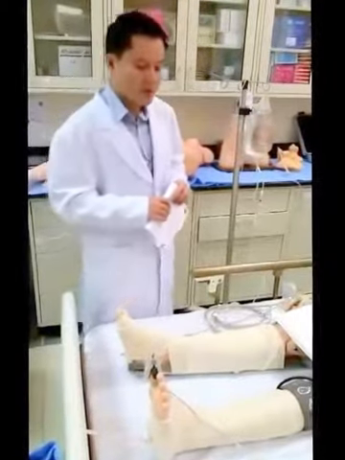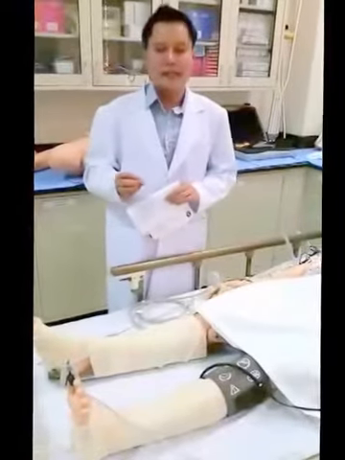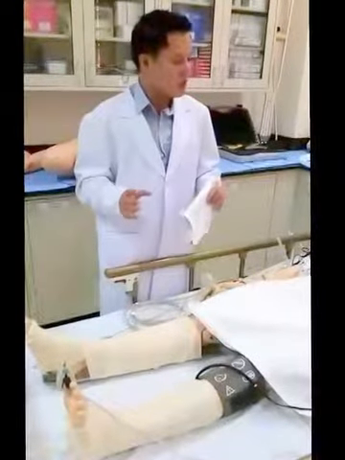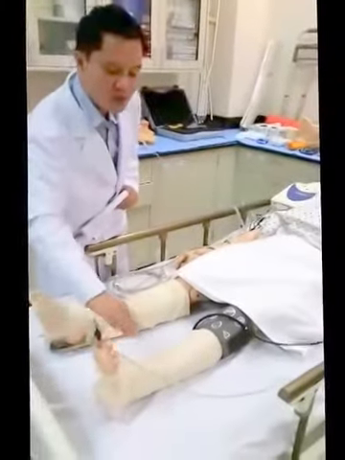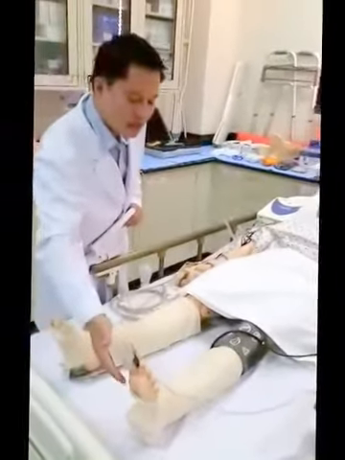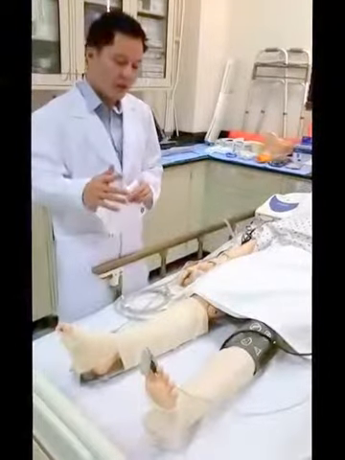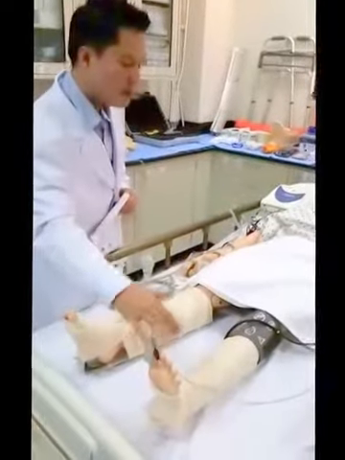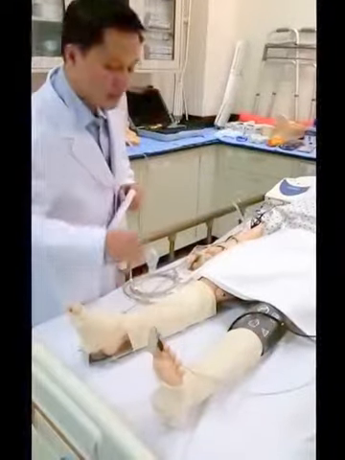Another parameter would be the movement or mobility. So you have to ask the patient to move his toes. So he should be able to move the toes. So if there is a problem after you have attached the skin traction, maybe there is nerve damage, and you will not be able to move the toes.